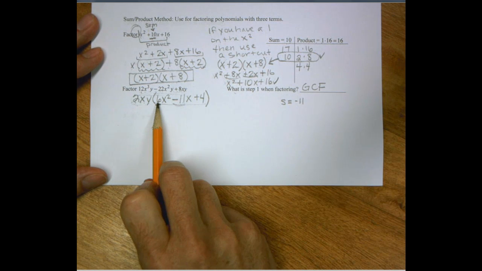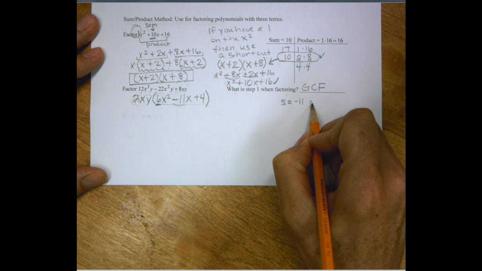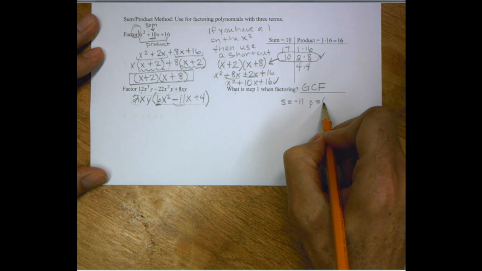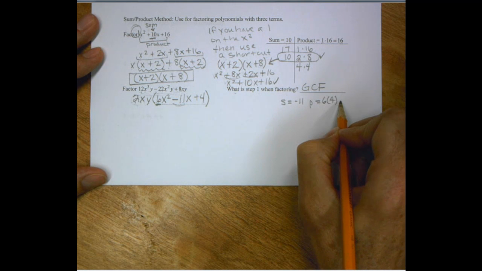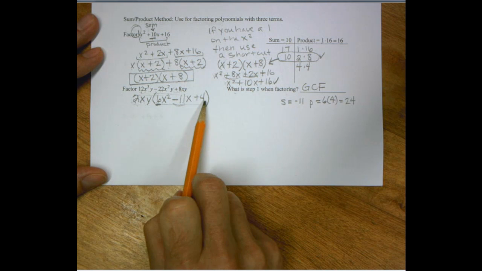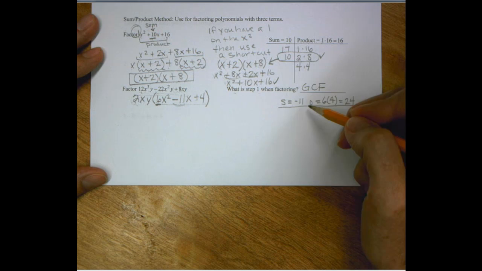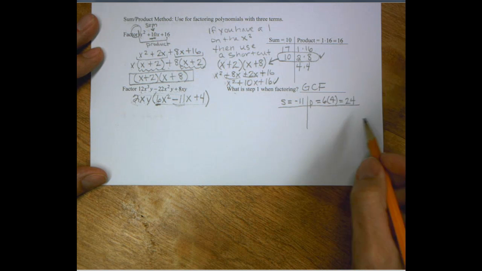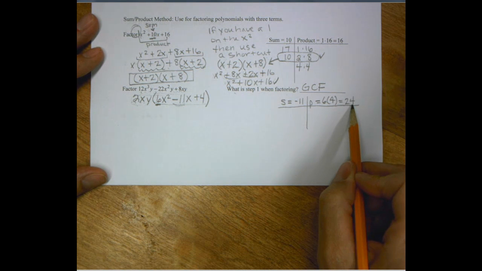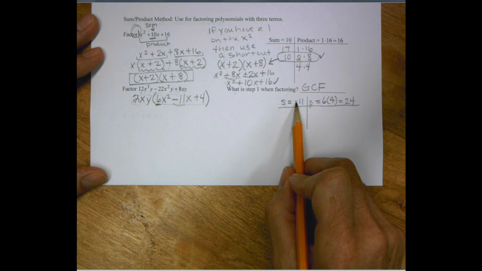My product is going to be the product of the two outsides, which will be 6 times 4, which is 24. And I do need to make sure I keep these signs. If I had a negative here, this might need to be a negative 24, but because they're both positive, that'll be a positive 24.